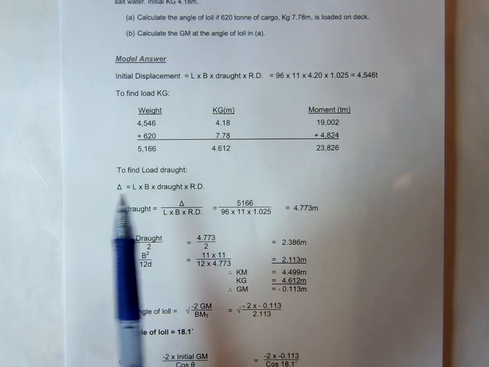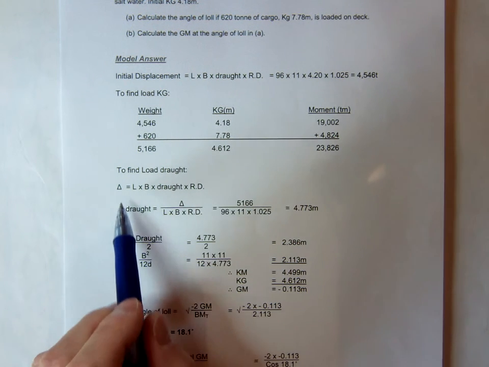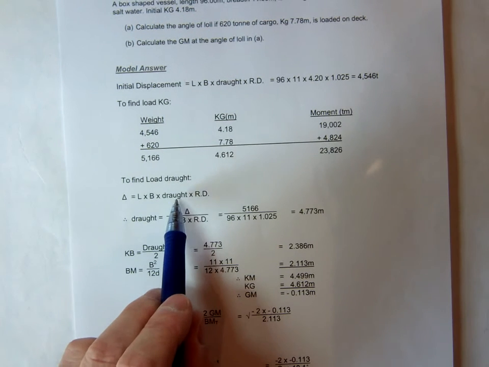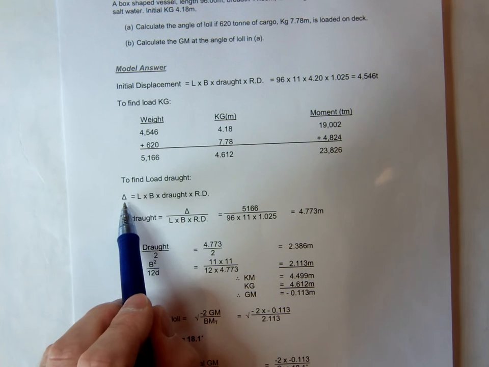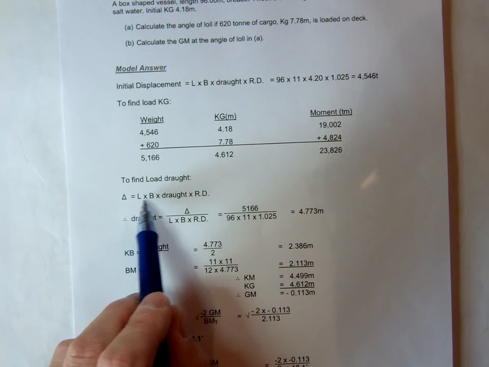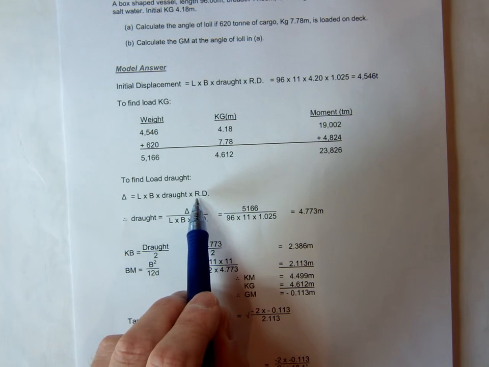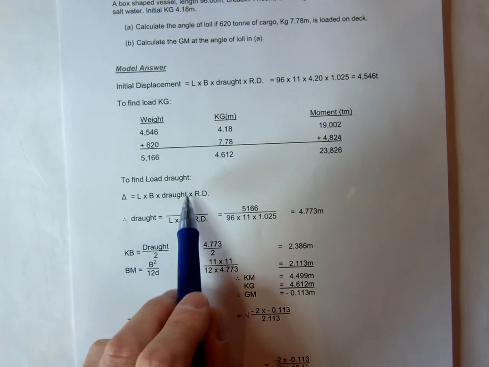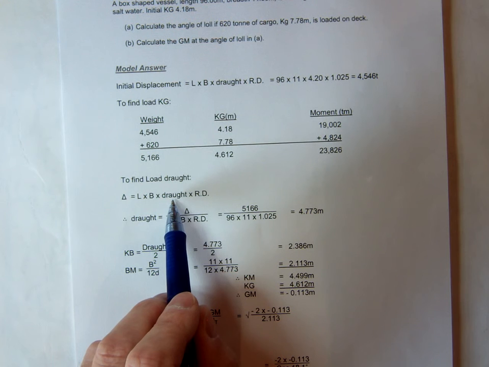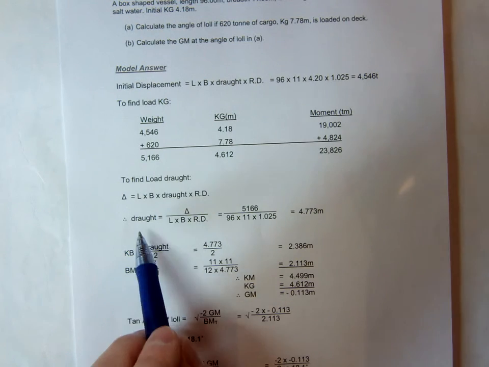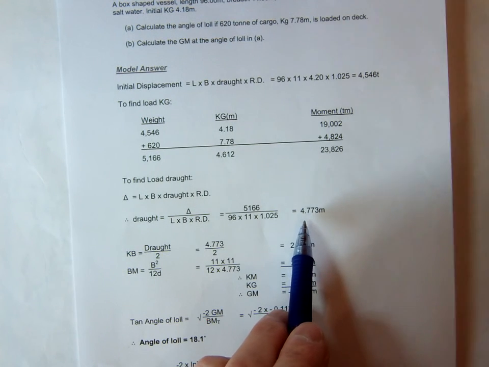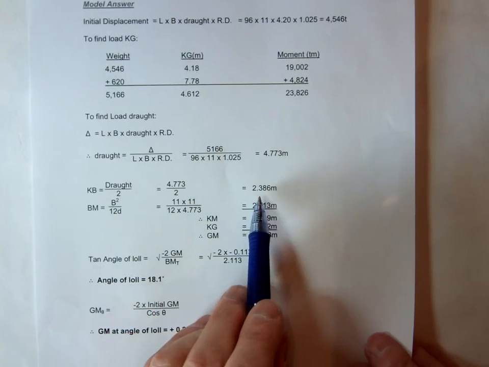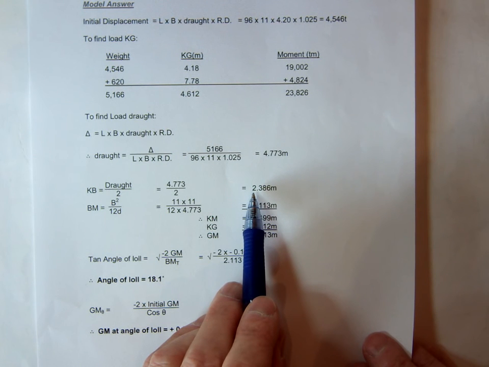Now to find the load draft, we know that weight is length times breadth times draft times density. We know the final weight. The length and breadth haven't changed. The density of course hasn't changed. So we move the formula around and we can now calculate the new draft, because we need the new draft to get the KB. So our new draft is 4.773. KB is half that, 2.386.